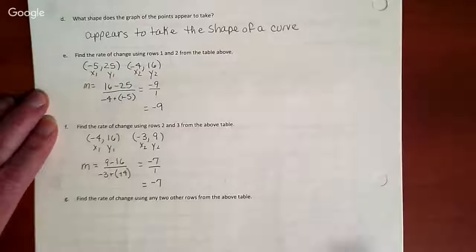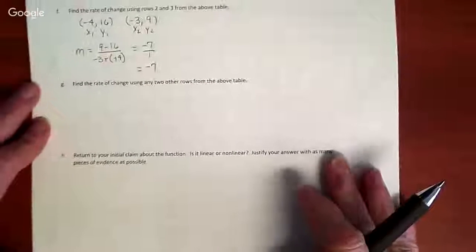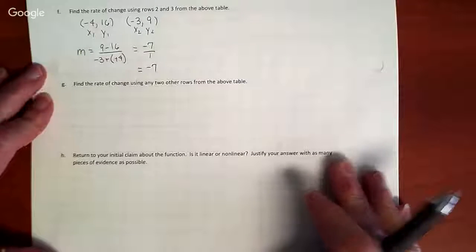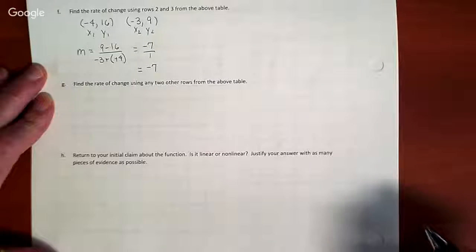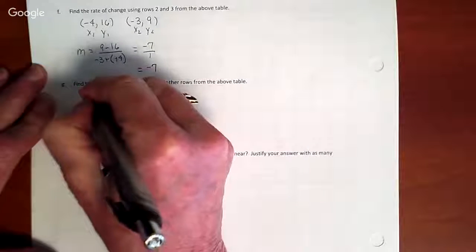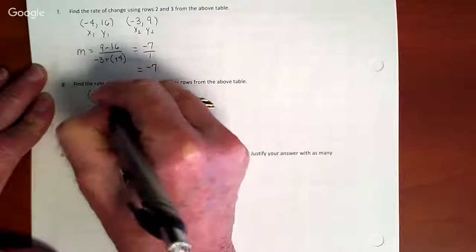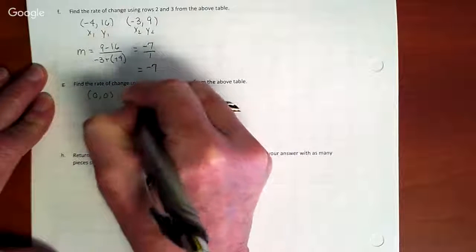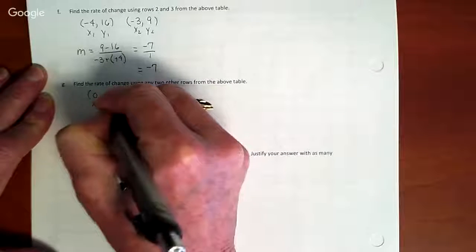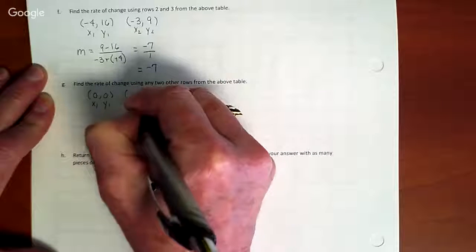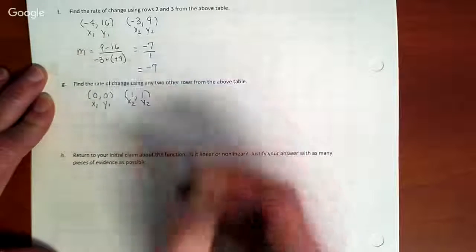And then G states, find the rate of change using any other 2 rows from the table above. Well, I'm going to use 2 nice easy points of 0, 0 and 1, 1. Here I'm going to use x1, y1, x2, and y2.